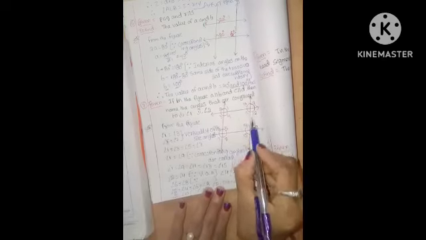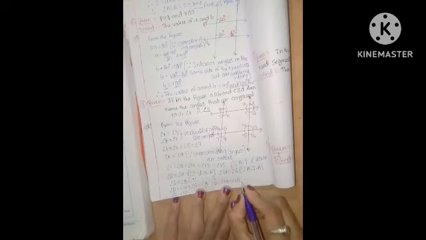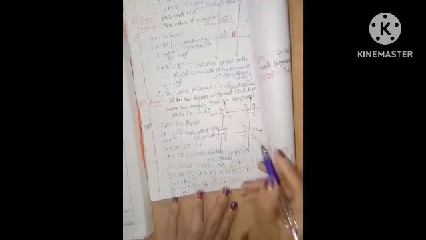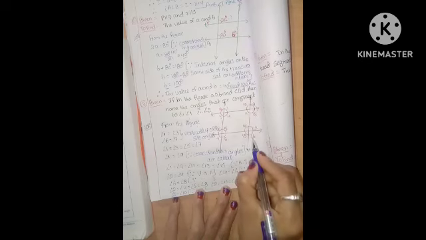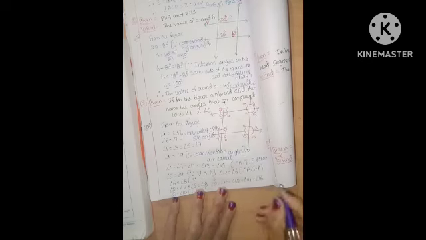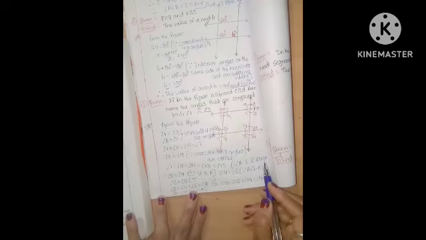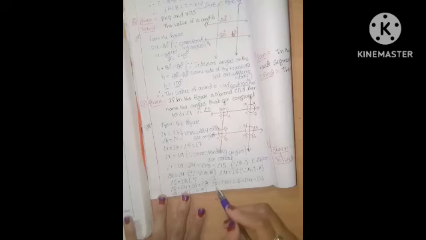These two are the vertically opposite angles. Next, alternative angles, these two only. 12 equal to 14. Next, 14 is equal to 16. Why? These are all alternative interior angles, vertically opposite angles and corresponding angles. These are all equal to angle 2 only.